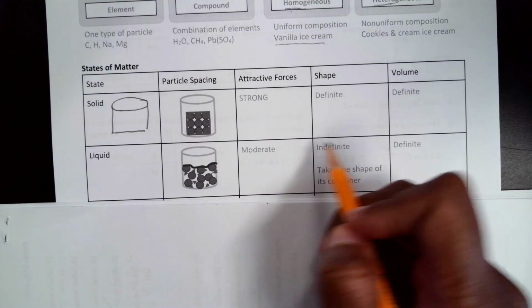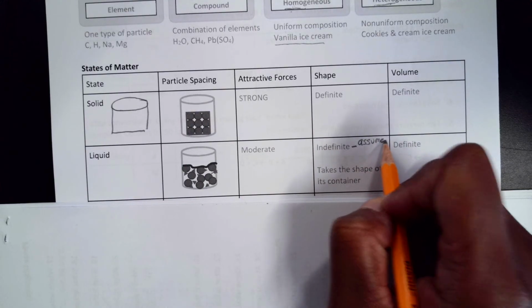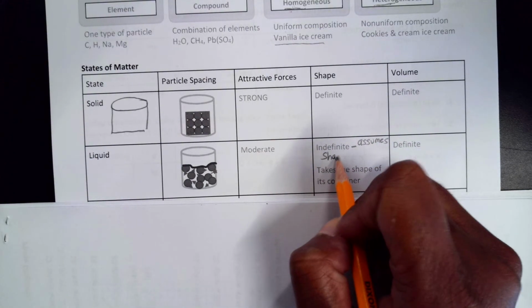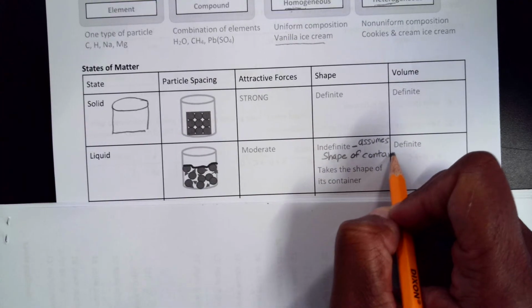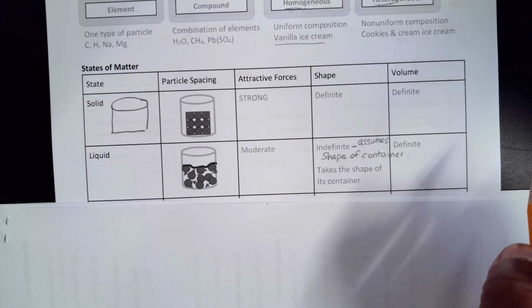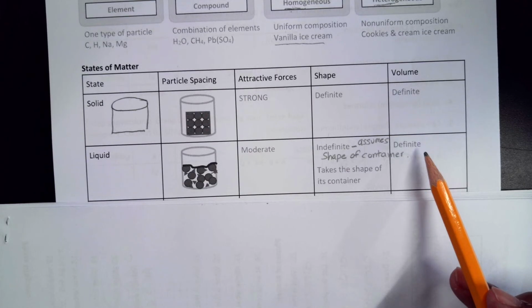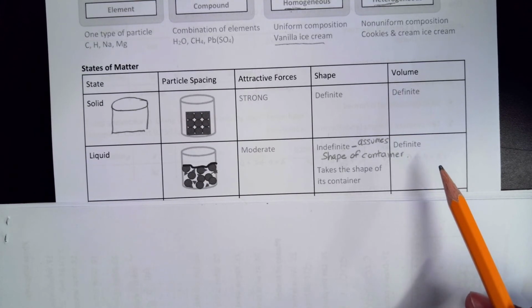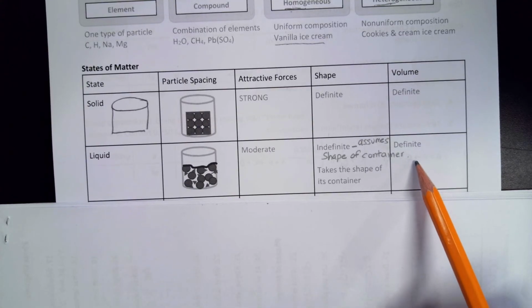So if you want to put a little note that says assumes shape of container, you can. Okay? And then it has a definite volume, a liquid, because you're not adding any liquid, you're not taking any away, the liquid is what it is. So it has a definite volume.